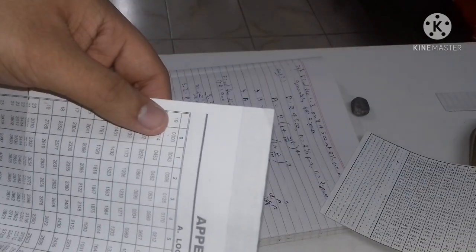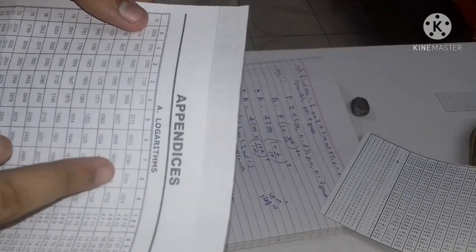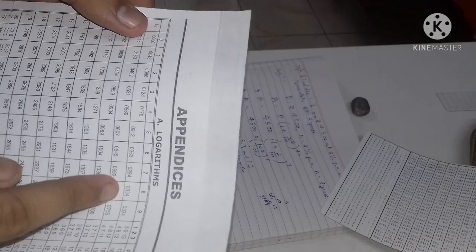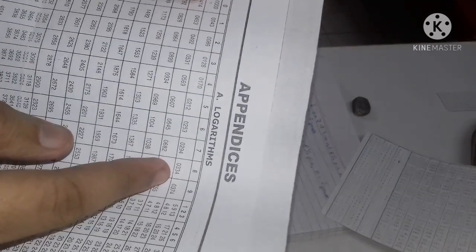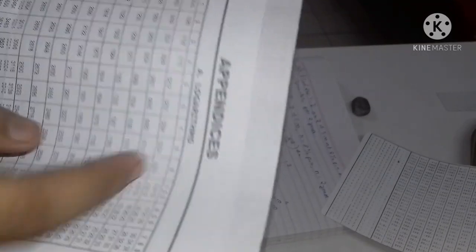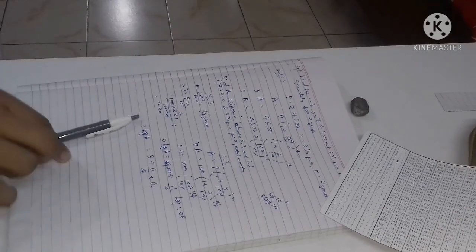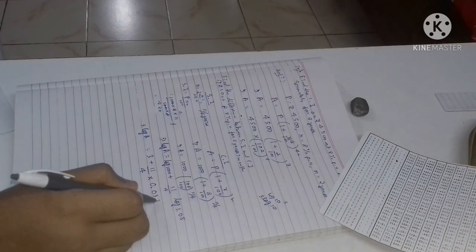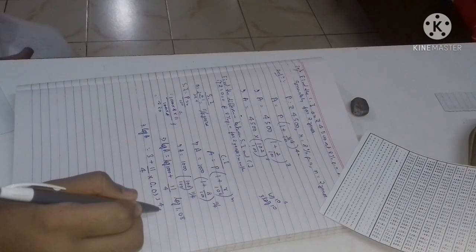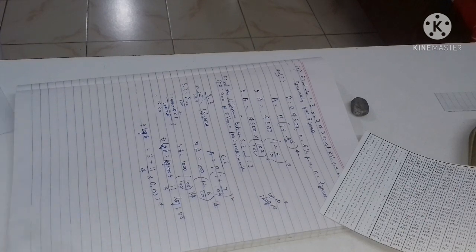10, 8, 0.0334. This is the value of log 1.08.